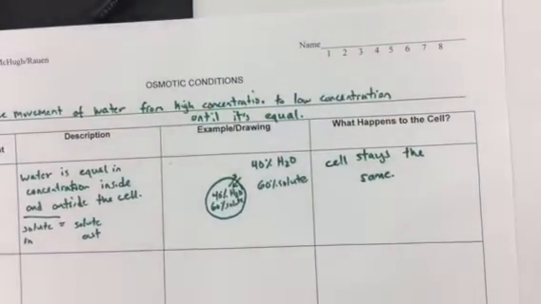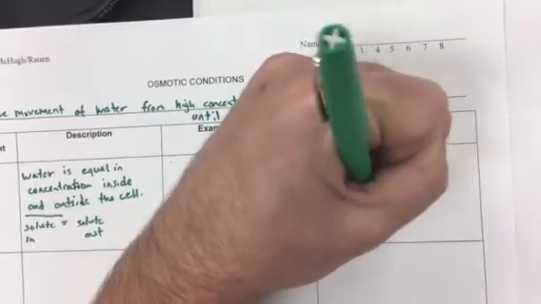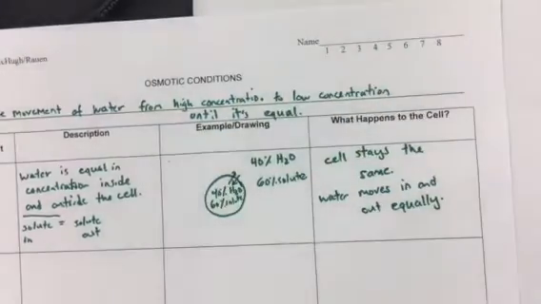The cell stays the same. The water will move in and out equally. This is kind of what happened to your vinegar egg, although there is a little bit of difference between them.